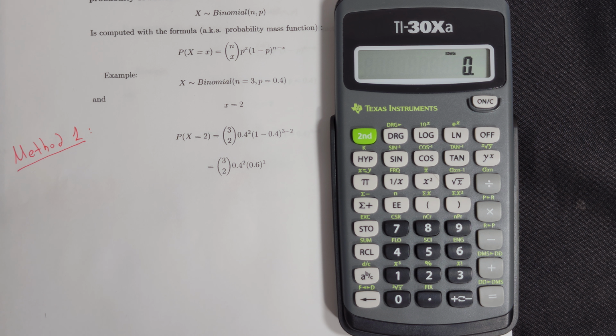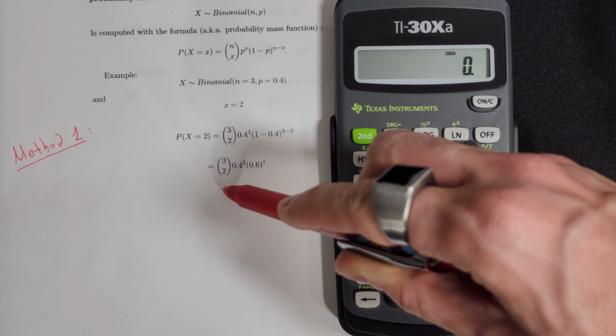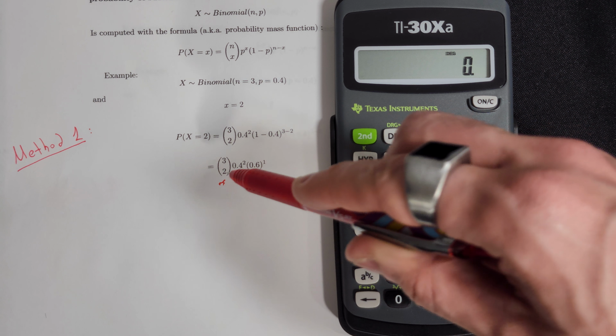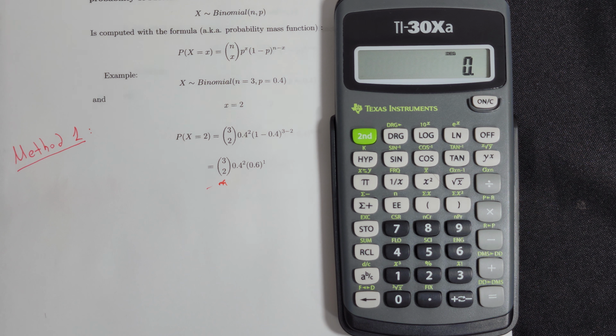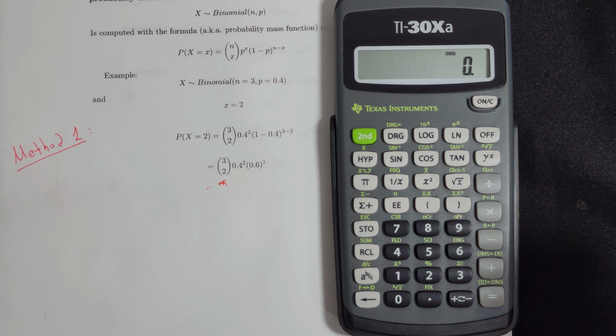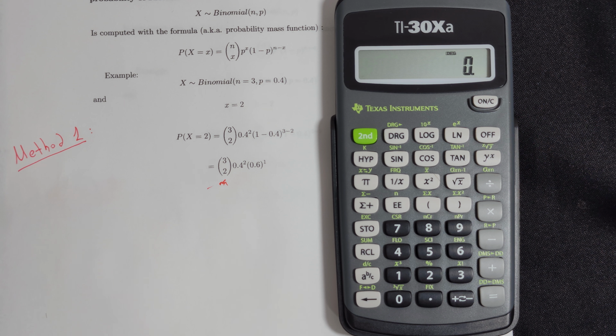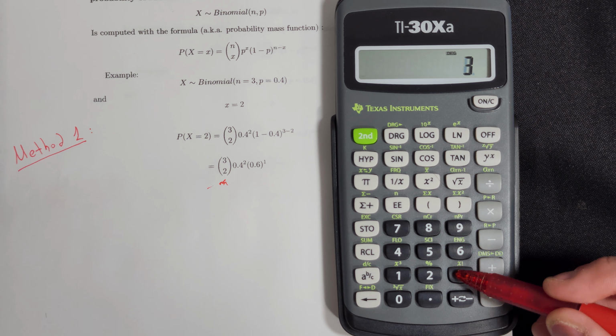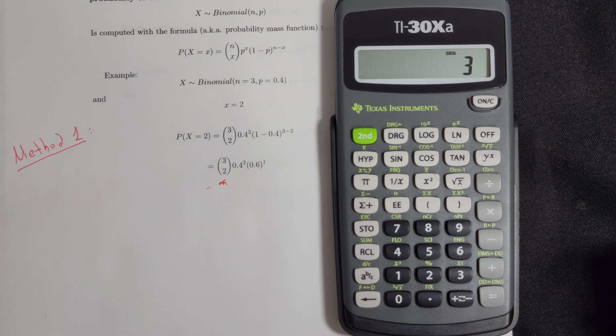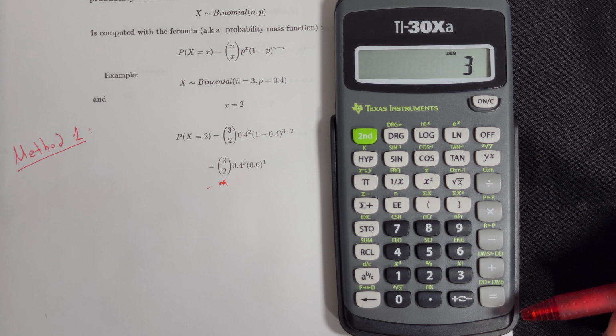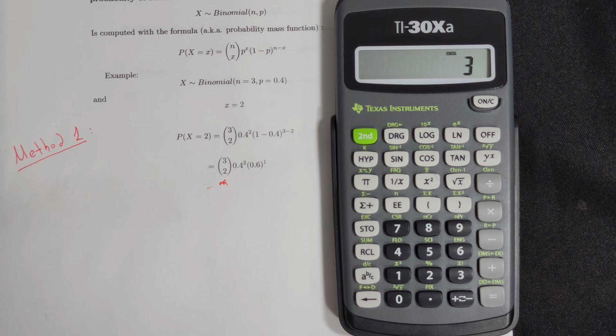So first we'll use the combination method in this calculator to find this number, and then with the second method we'll use the factorials. So first, there are like 3 parts, right? The first part is the 3 choose 2. So in order to find this, we should write the 3 first, right? So 3, and then the next step is to find the function which will do this calculation, the choose.